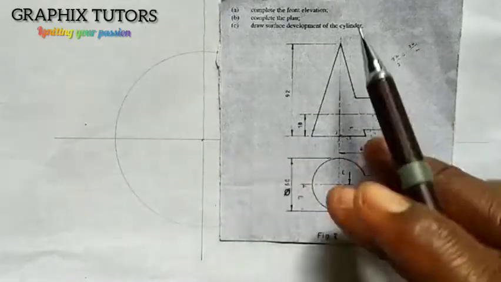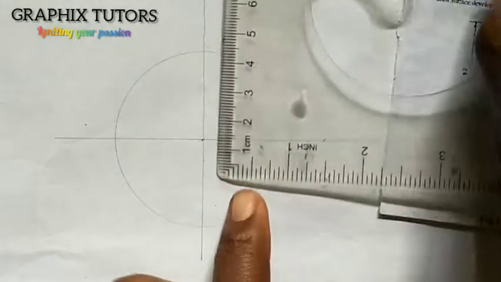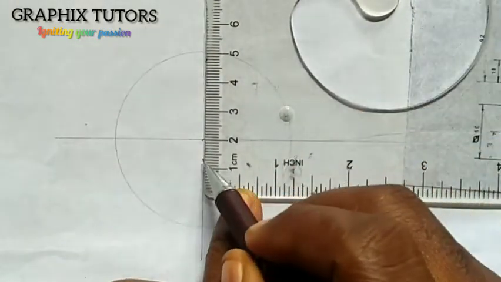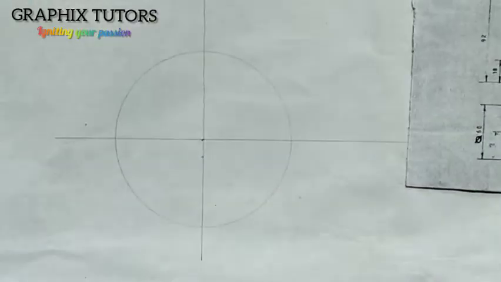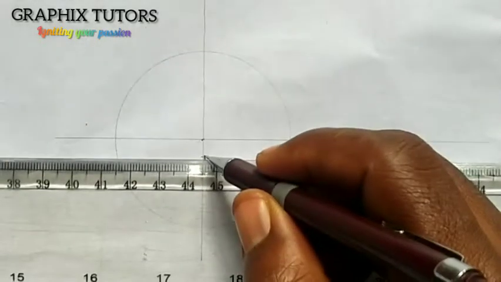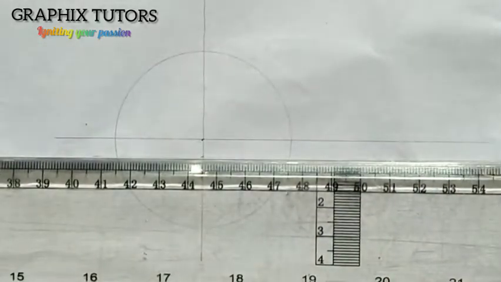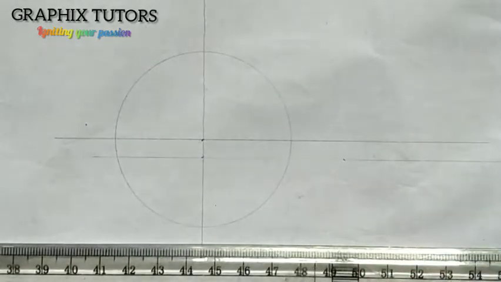So I'm going to measure 6 millimeter from it. I'll start from 2 and go to this point here. This is 6, right? So that will be my new center for the other one. I might just extend it, and I might use my center line, but first of all, this is my faint line. So this is my new center here, right?